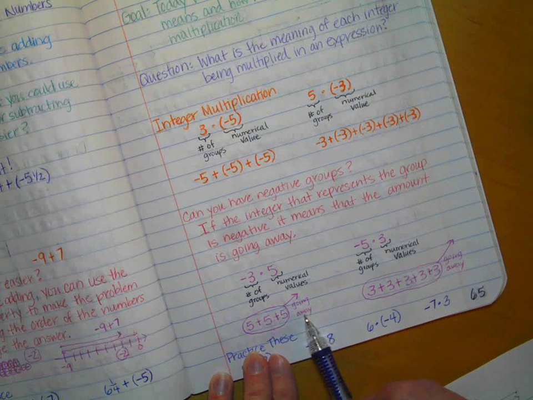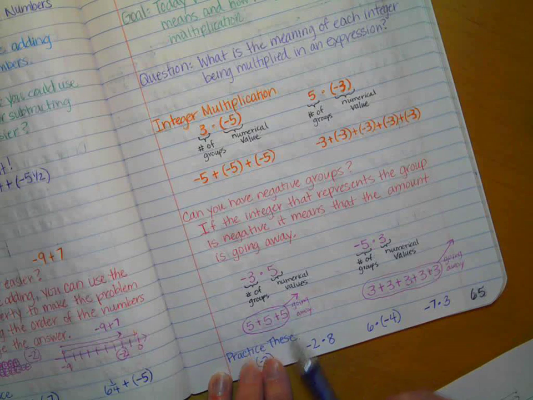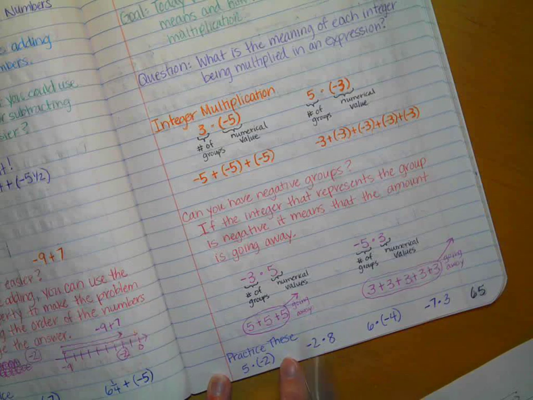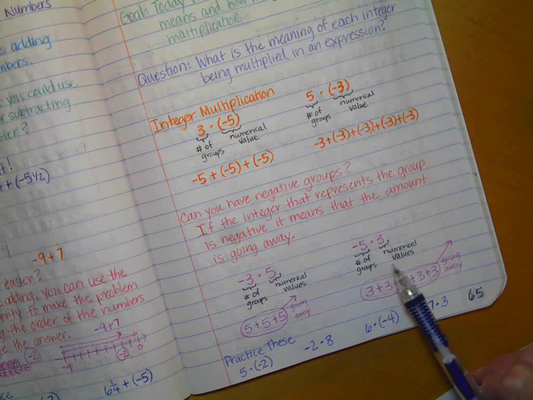Well, I lost 15 because they're going away. I lost 15, so the answer would be -15 because I lost 15.